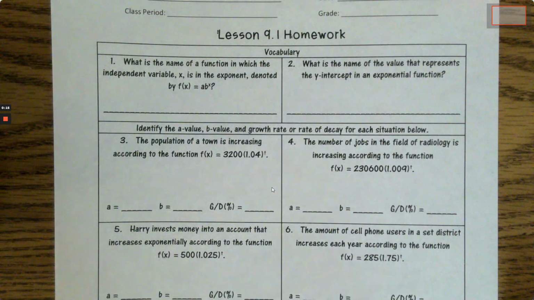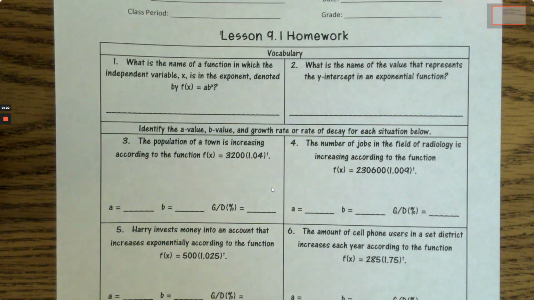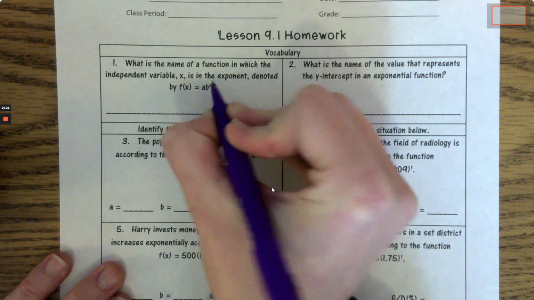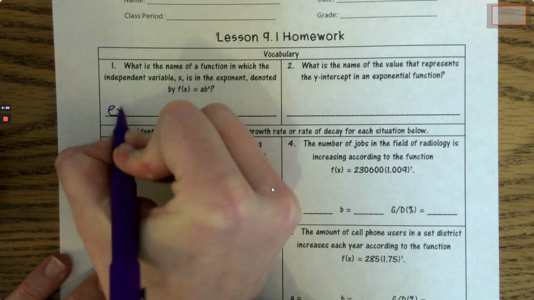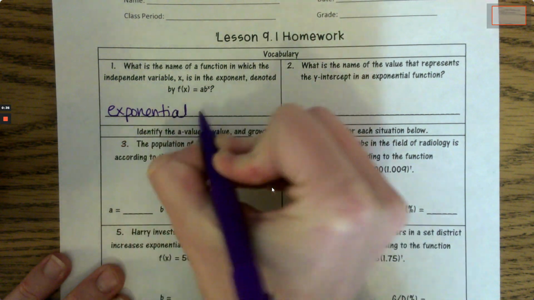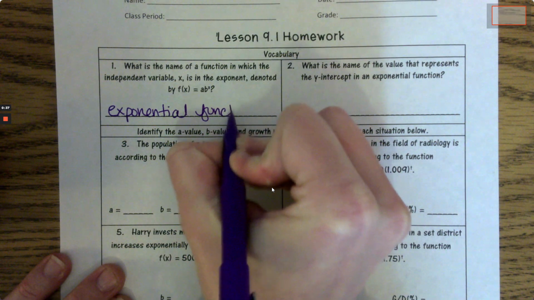All right, so number one, what is the name of a function in which the independent variable x is in the exponent, denoted by f of x equals a times b to the x? So anytime that our variable, the letter, is up in the exponent, we know this is an exponential function.